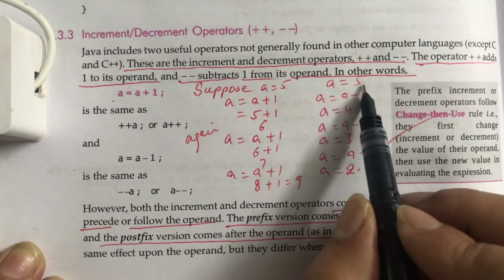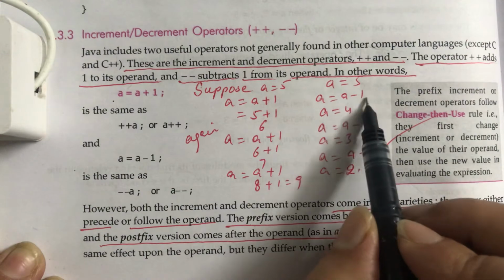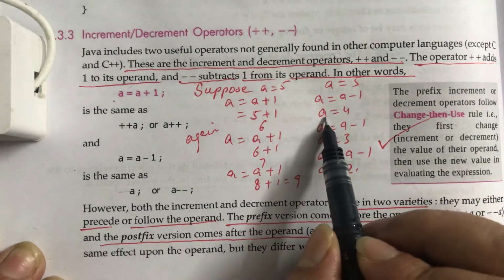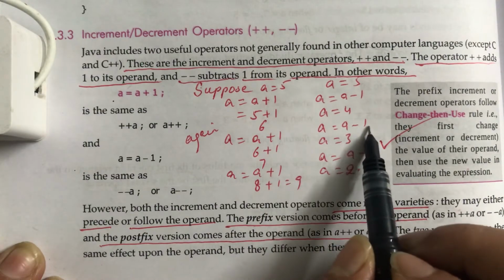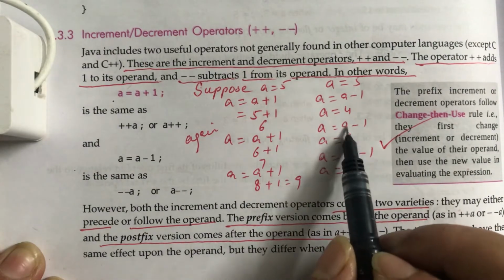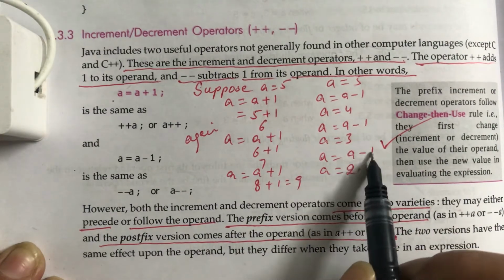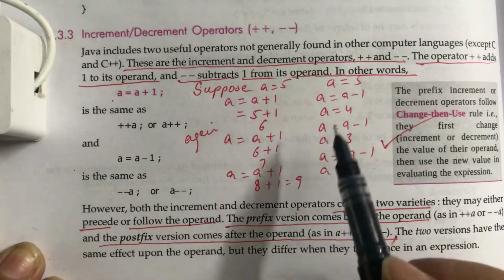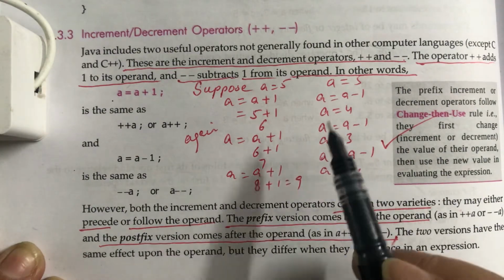Now if a is equal to 5 and a is equal to a minus 1, so 5 minus 1 will be 4. Now the present value of a is 4. And again if I write the line a is equal to a minus 1, now it is going to be 4 minus 1, that is 3. Again if I write, 3 minus 1 is 2. So as many times as you write this line, it will keep on changing the current value.